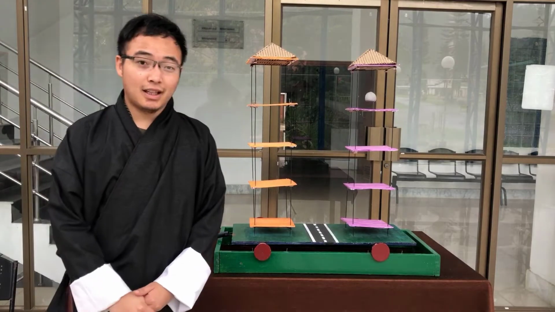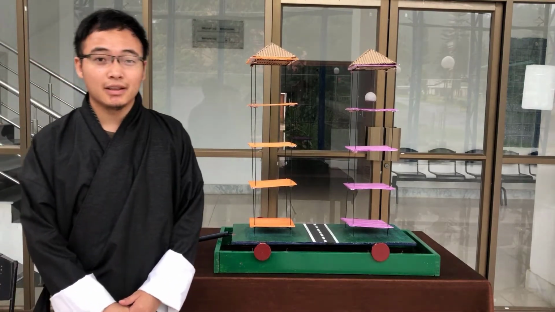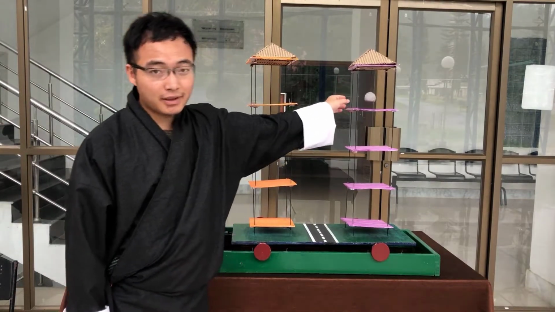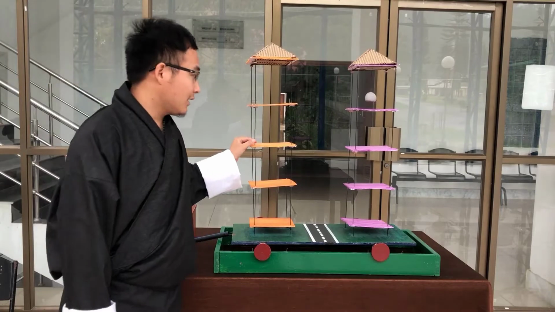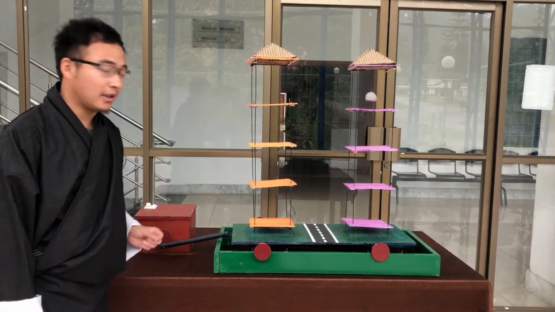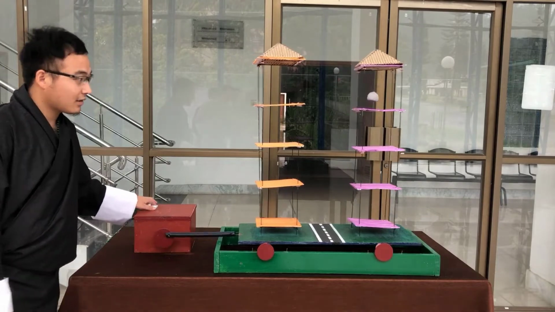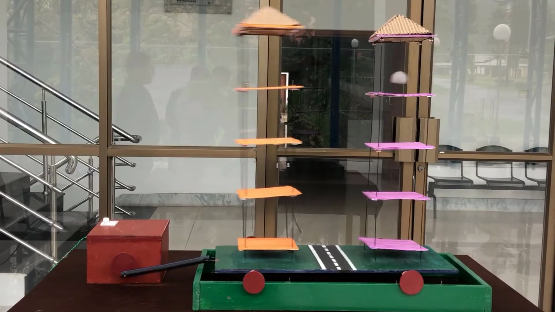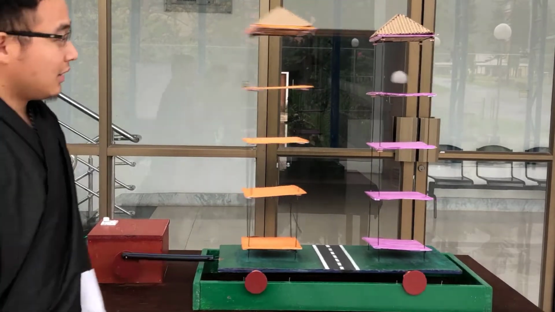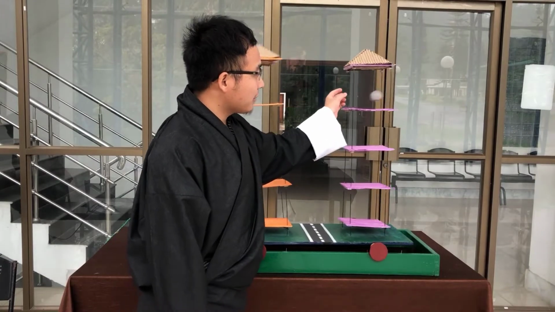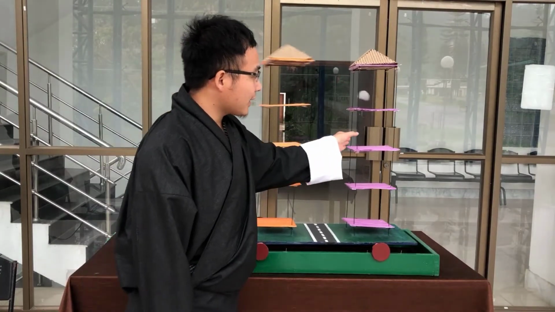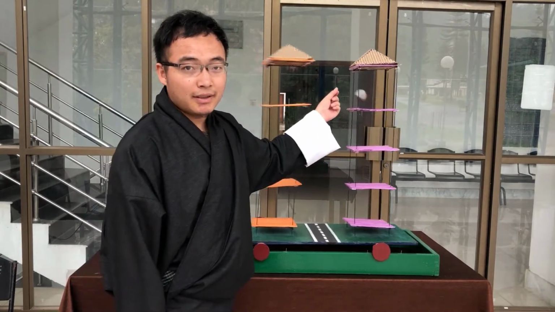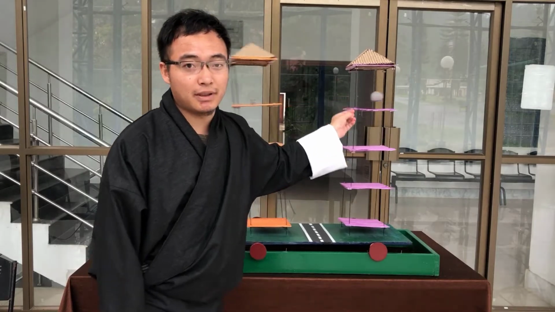Now I'd like to demonstrate how a tuned mass damper reduces sway in a building during an earthquake in a real life scenario. This is a building provided with a tuned mass damper made of concrete, while this is a building without a tuned mass damper. Let's observe how these buildings behave when a lateral force is introduced to them. We can clearly observe that the building provided with the tuned mass damper has a significant reduction in the sway. This is because the tuned mass damper moves out of sync with the building, thereby counteracting the forces and reducing the sway of the building.